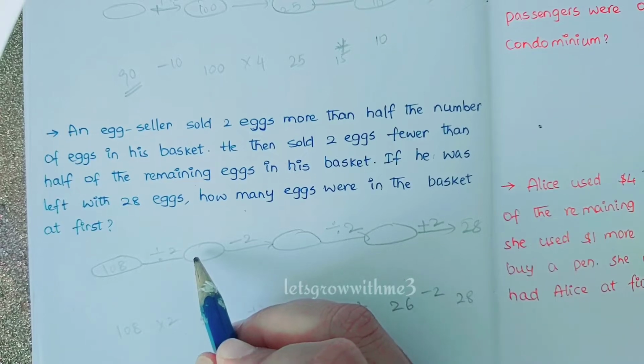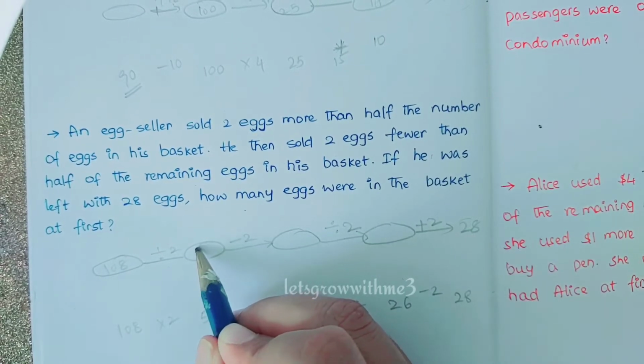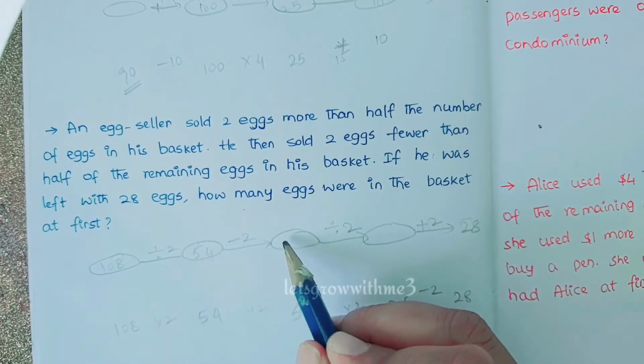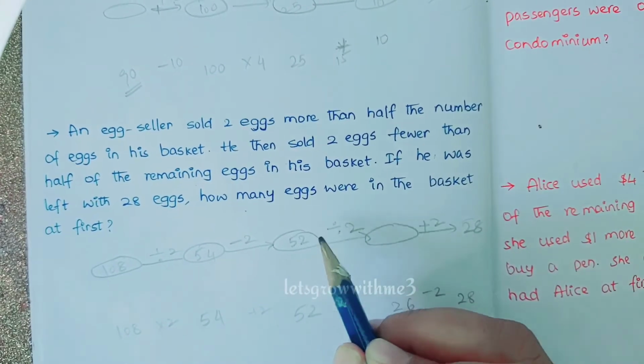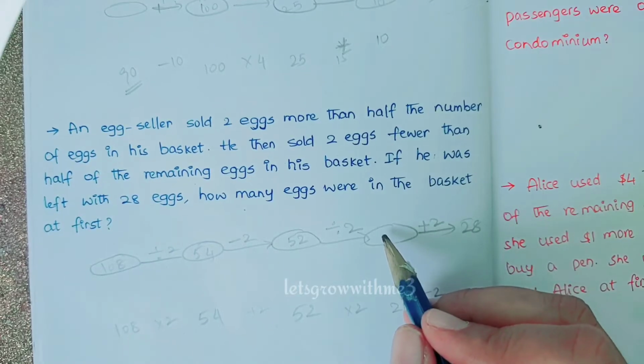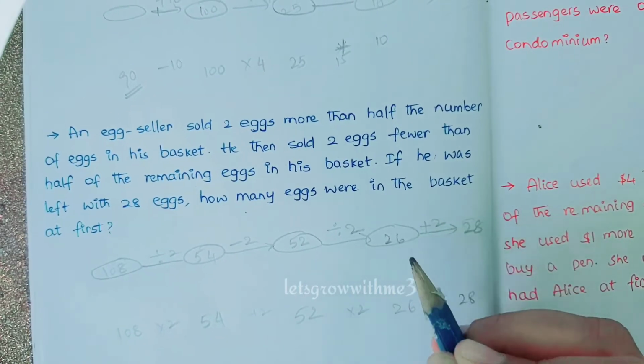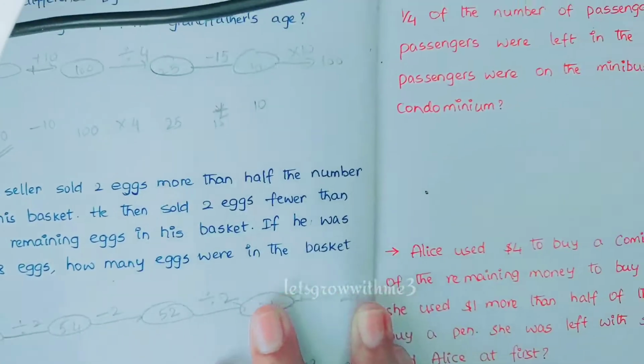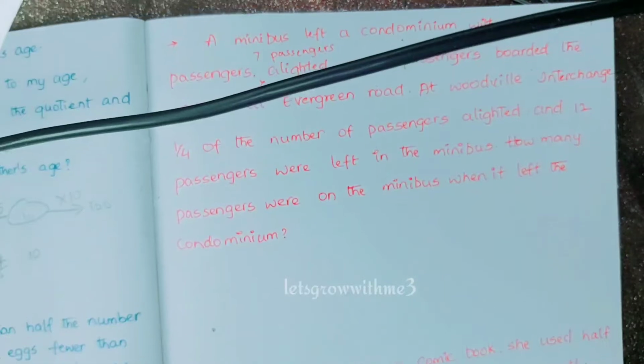So let's cross verify. 108 divided by 2 is 54. 54 minus 2 is 52. 52 divided by 2 is equal to 26. 26 plus 2 is equal to 28. So we are done. Okay, so let's proceed to the next question.